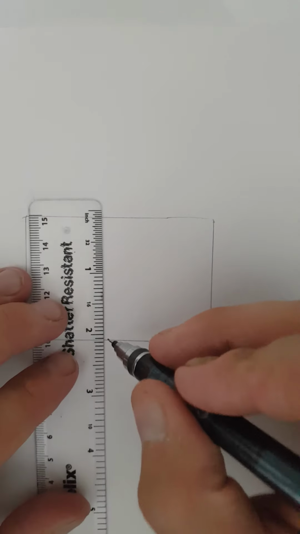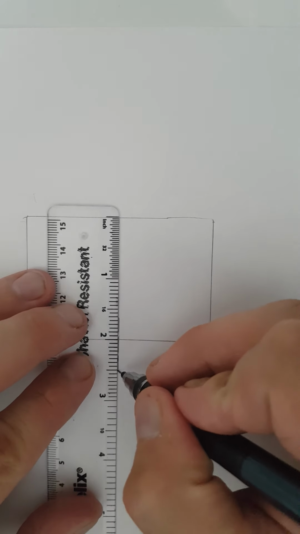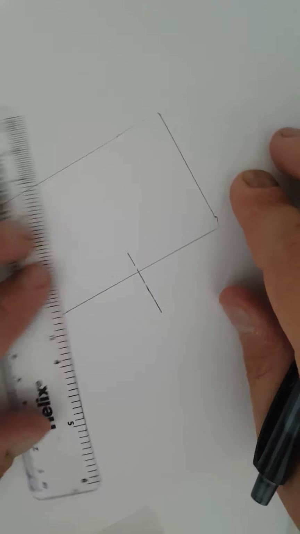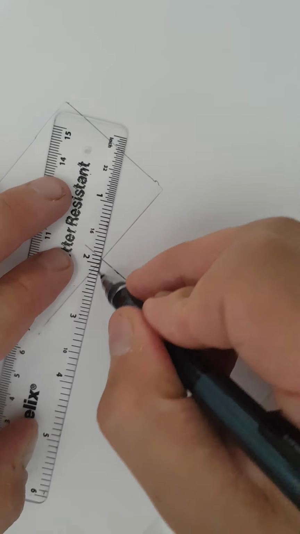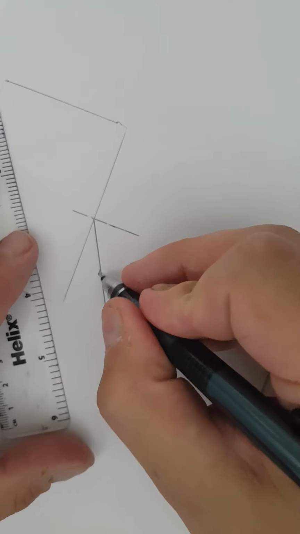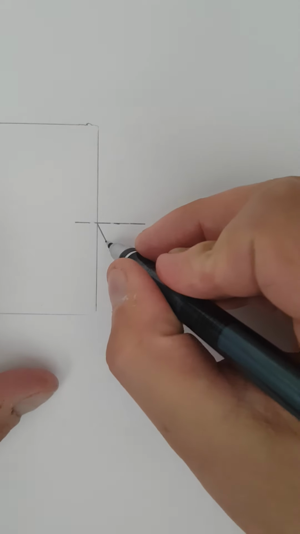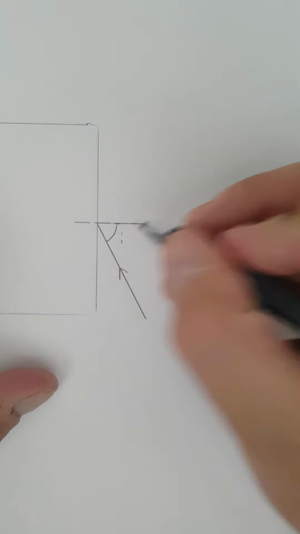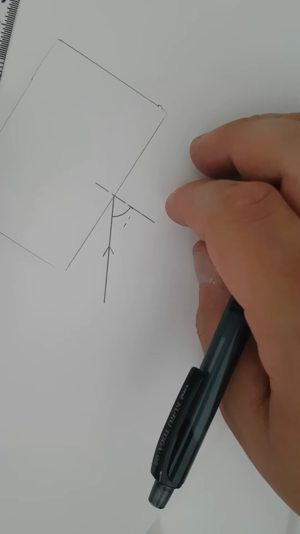I'm going to draw another normal line at 90 degrees to the surface. And just randomly an incident line. This time I'm going to make it much shallower. So here's my incident ray going into the block. Here's my angle of incidence. I'm now going to draw the angle of refraction.